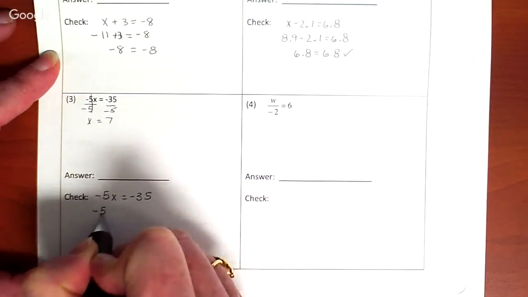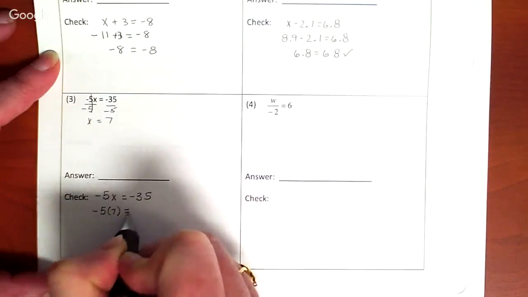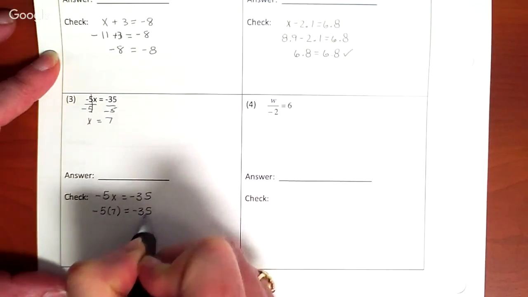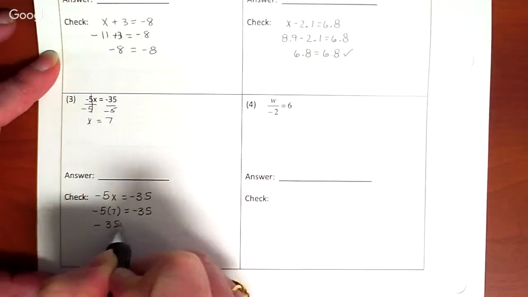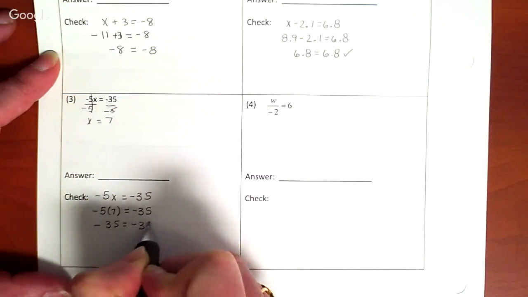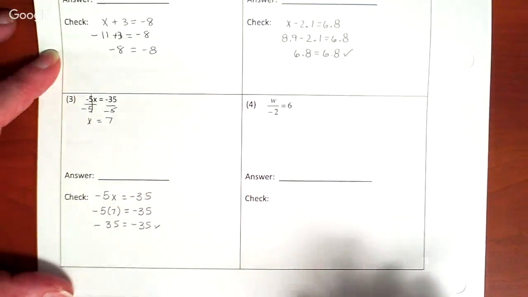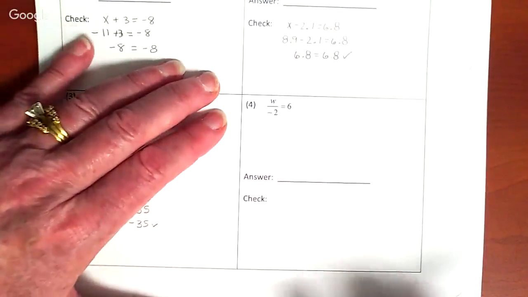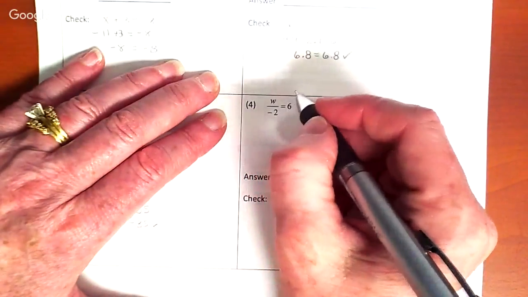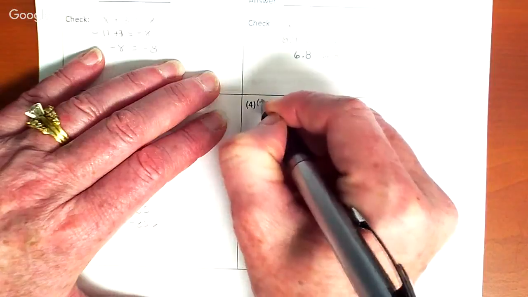So negative 5 times 7 equals negative 35. Negative 35 equals negative 35. And that checks.